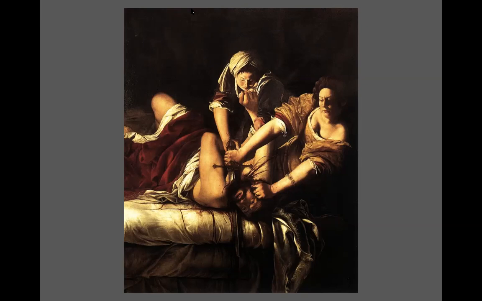But the women both have light on their faces, whereas the light is kind of going from his. Yeah, that's true. They're both strongly illuminated, and the light is diminished on Holofernes. And we could actually think of that in a number of ways.